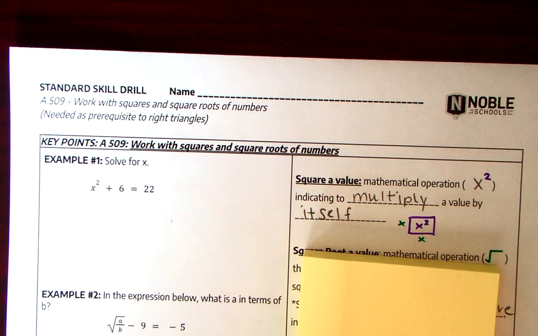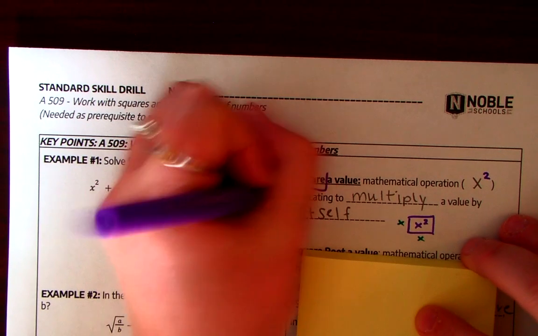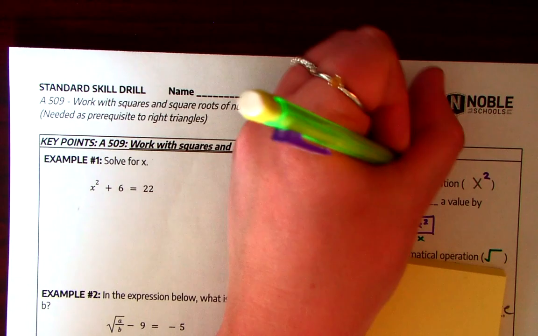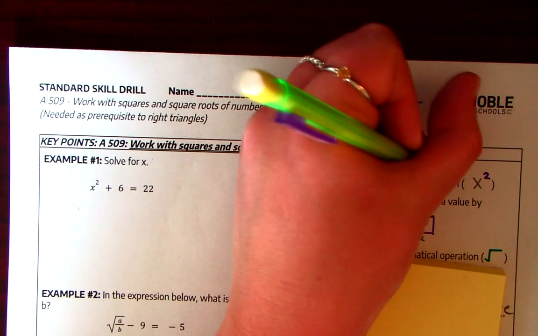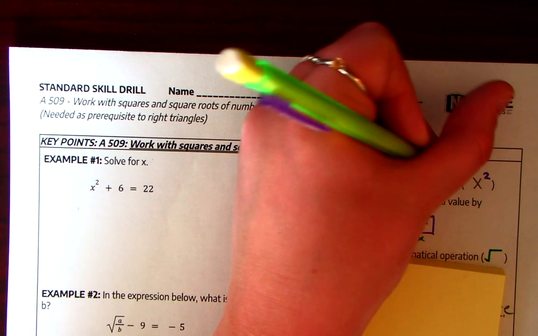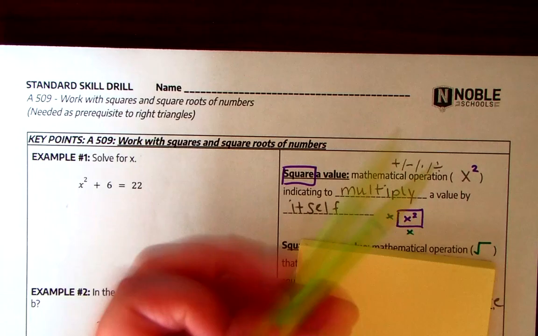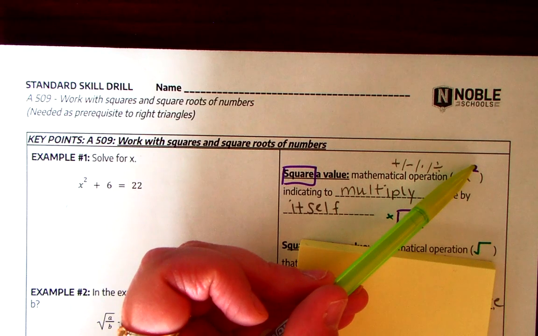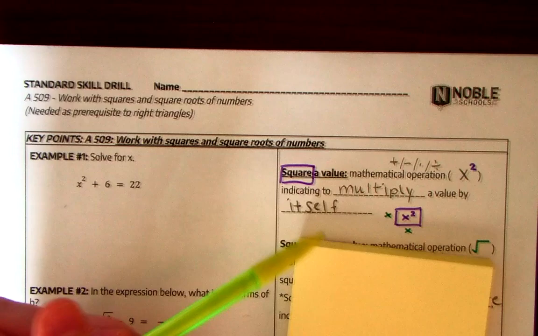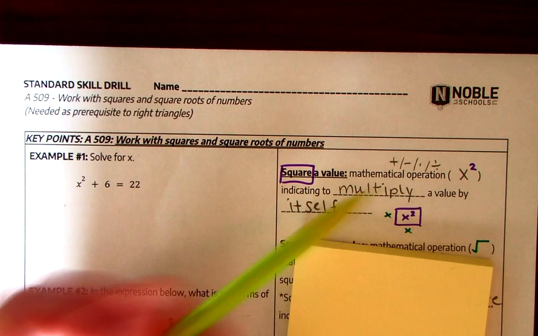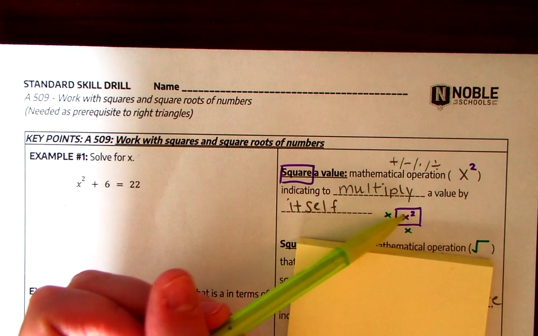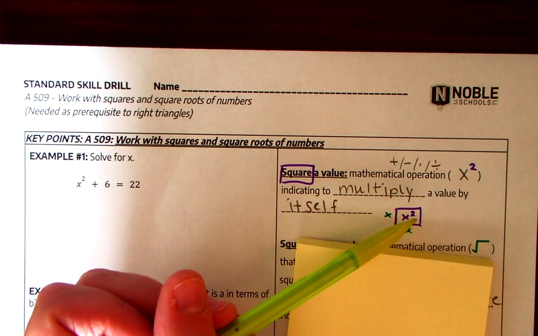So when we square a value, that is a mathematical operation. When we say mathematical operation, y'all are familiar with adding, subtracting, multiplying, dividing, right? Squaring a value is also a mathematical operation. It's indicated by a little 2 exponent, and it means to multiply a value by itself. When you're multiplying a value by itself, doing x squared, you're actually finding the value of a square.